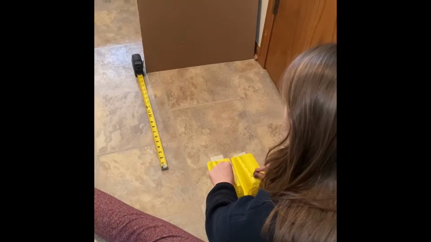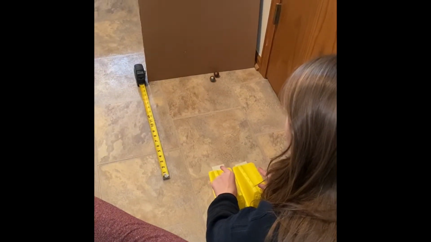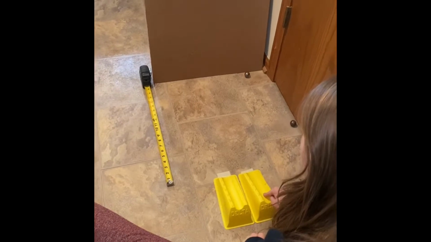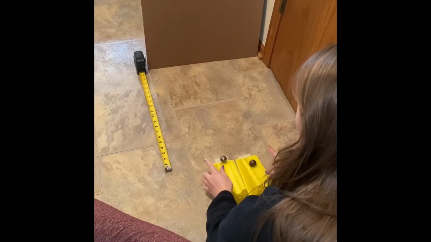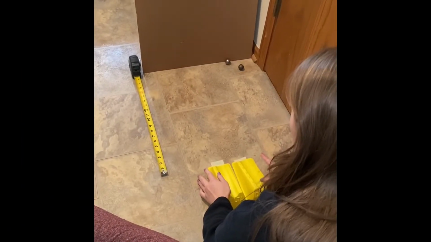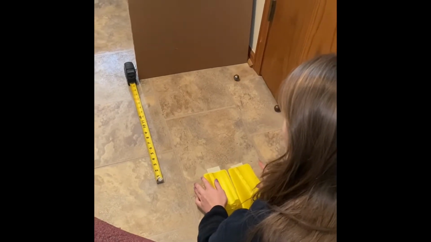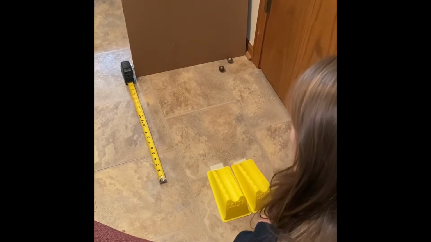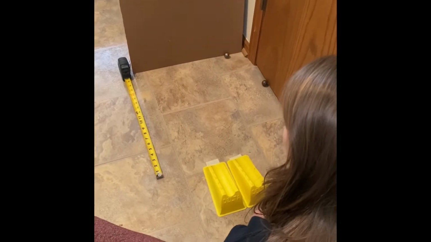Trial number 1. You can see that the ball that started at spot 5 was the clear winner. Trial number 2. Again, the ball that started at spot 5 was the clear winner. Trial number 3. And again, the ball that started at spot 5 was the winner.